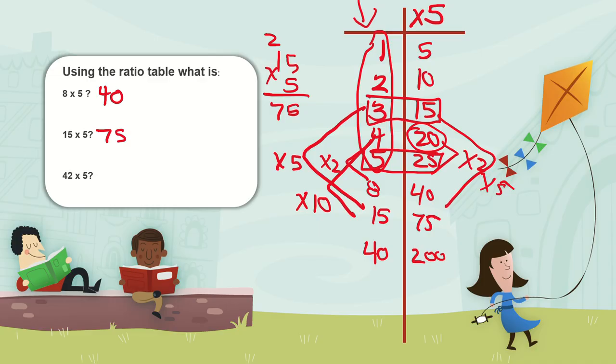But I'm not quite at 42 yet. I'm at 40. So now what can I add, subtract, multiply, or divide in order to get from 40 to 42? You got it. I can just add 2. So we know in this case, 2 represents 10. So in this case, 42 times 5 gives me 210. I hope this helps. Join me more for ratio tables using multiplication.